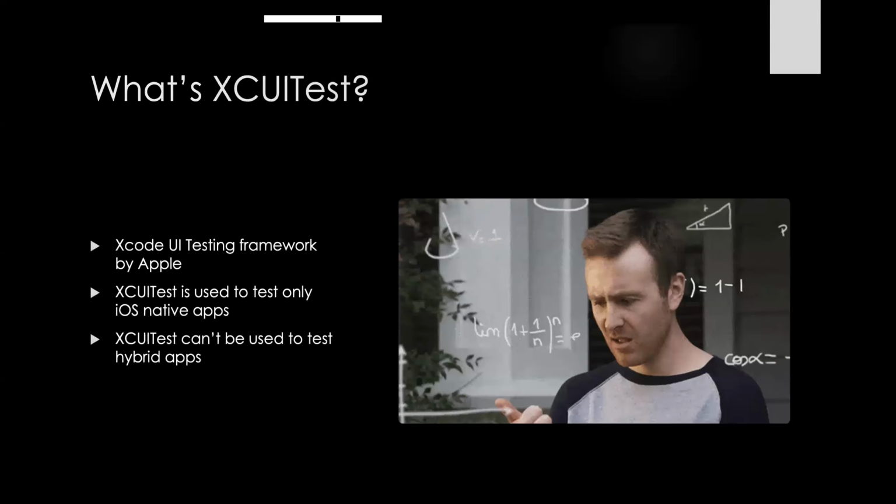So, but what is XCUITest? XCUITest is basically, and let me know if I'm going too fast. Sometimes I do that. Interrupt me if you guys have any questions. XCUITest is a UI testing framework. It was launched by Apple in 2015, so a little bit after Swift. And with XCUITest, we can basically create automated tests for iOS apps using Swift, which is pretty cool. The thing with XCUITest is that we can only create tests for native apps that are written in Swift or Objective-C, which means we cannot use XCUITest to test cross-platform apps like React Native or Flutter, for example.